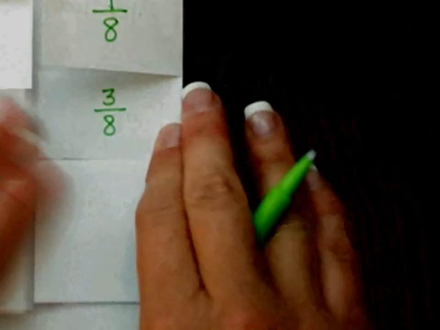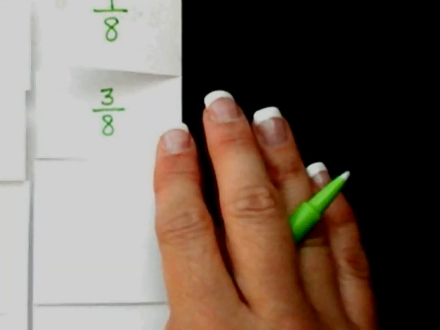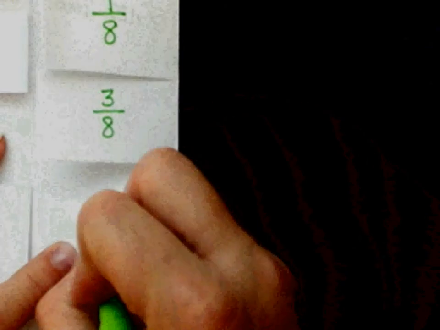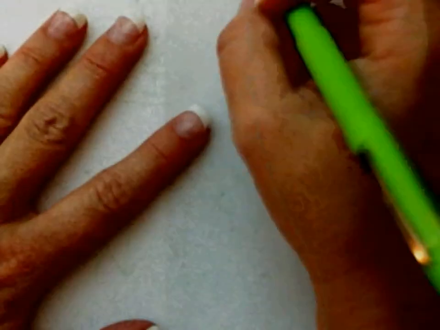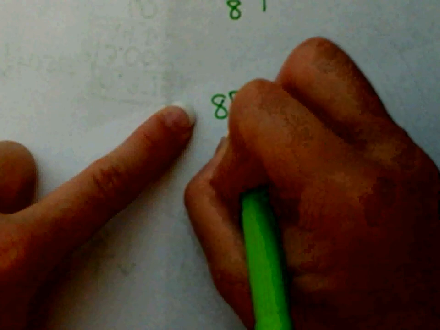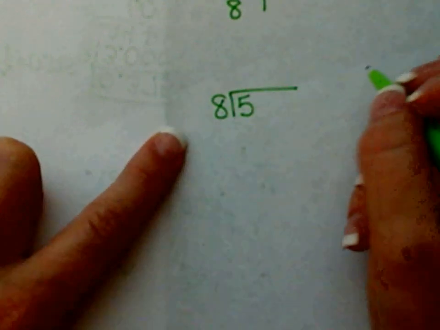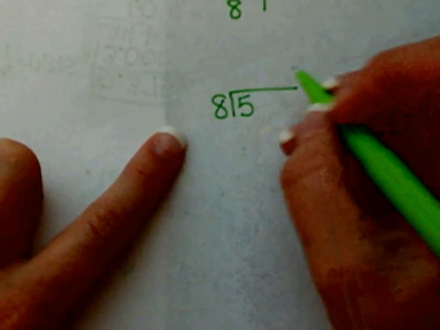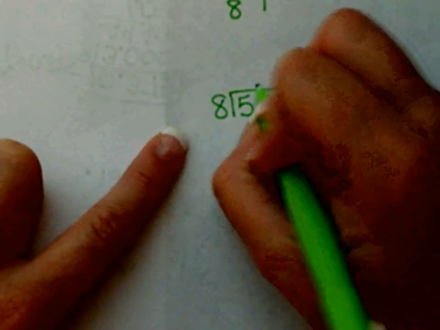Let's do another one, 5/8. Pause the video and try it on your own again. Okay, you should have come back to check. You should have tried this one on your own. 5/8. Divide up, which simply means 8 outside of the house, 5 inside. Now we know we cannot divide 5 whole pieces up into 8, but we are going to expand our number so we can see the pieces.